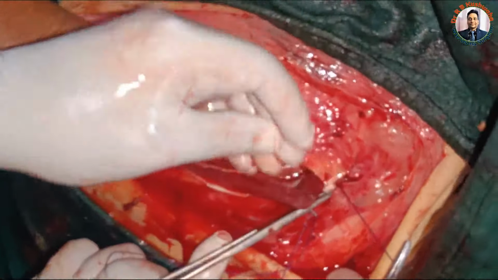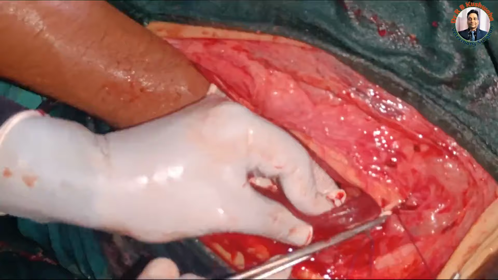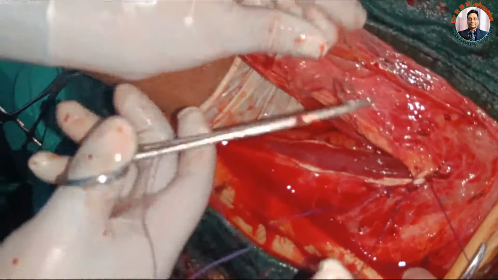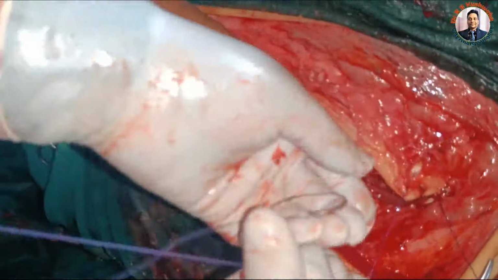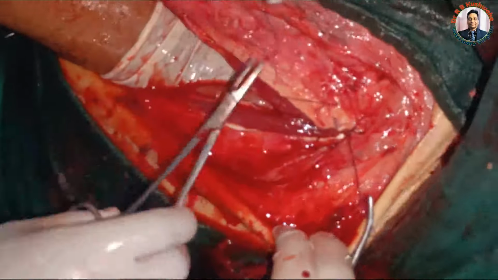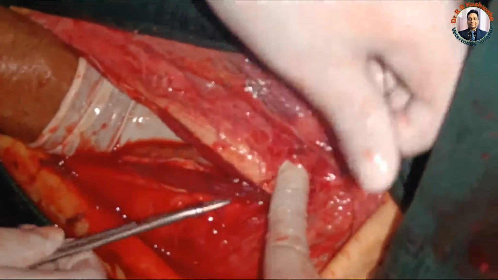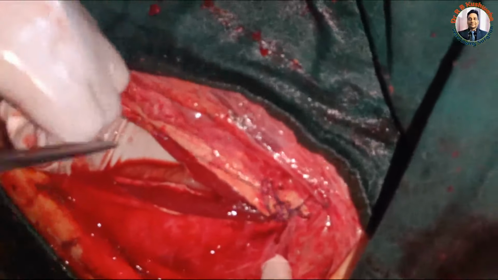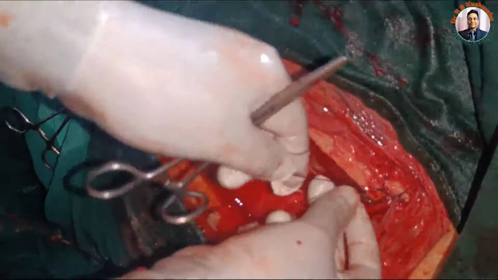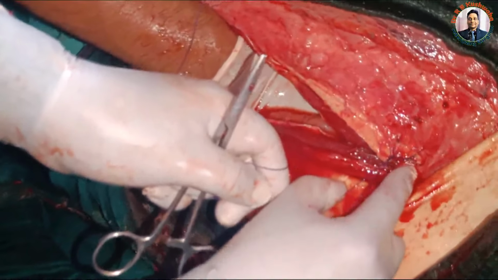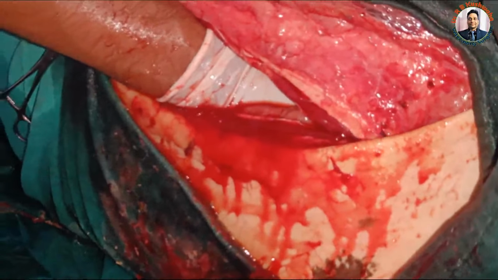So this one is the aponeurotic part. So this one is peritoneum. So here I am going to apply some sort of cross mattress. Cut it. So suturing of the uterus and the closure of the laparotomy incision is very, very important.